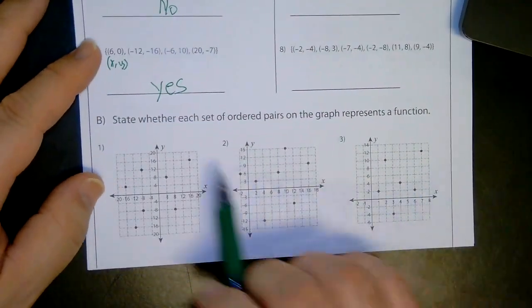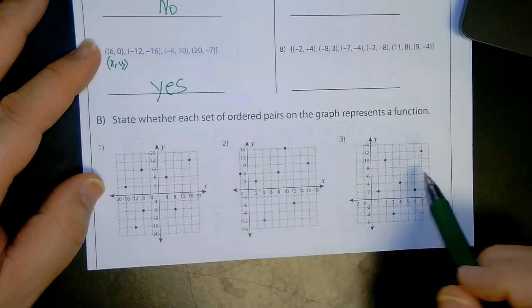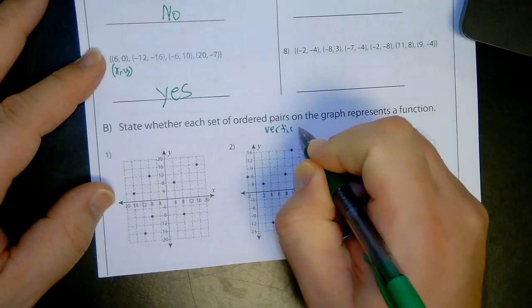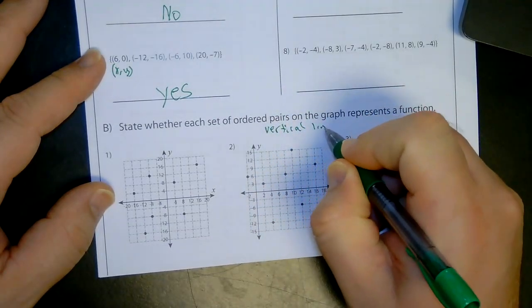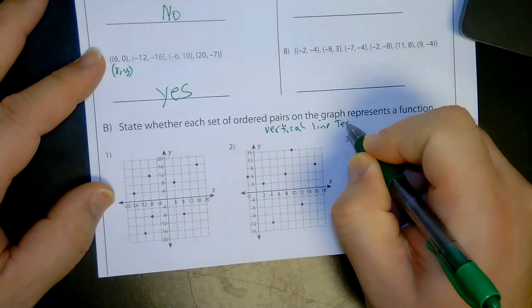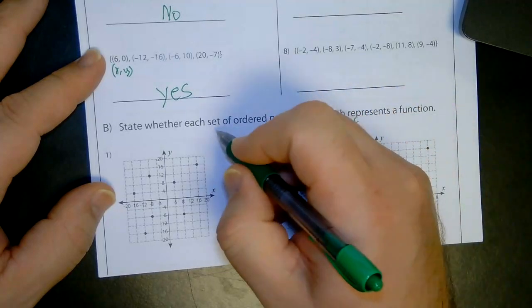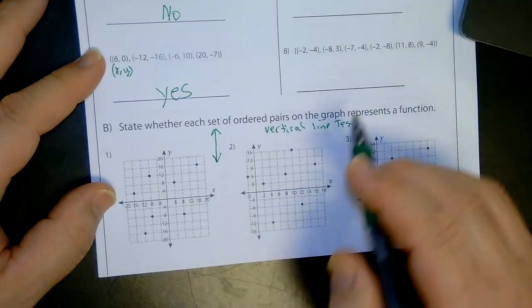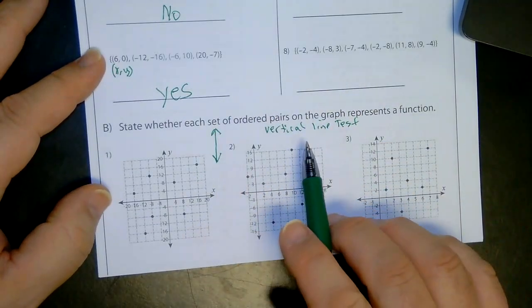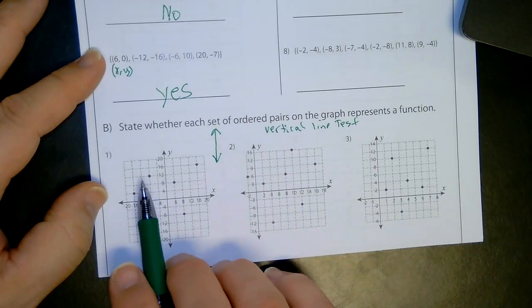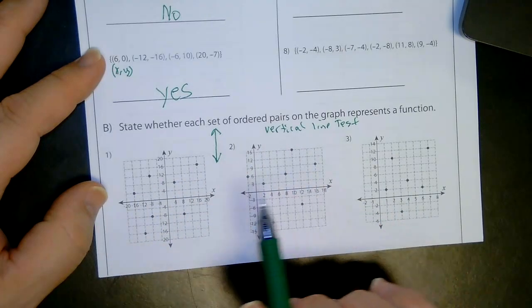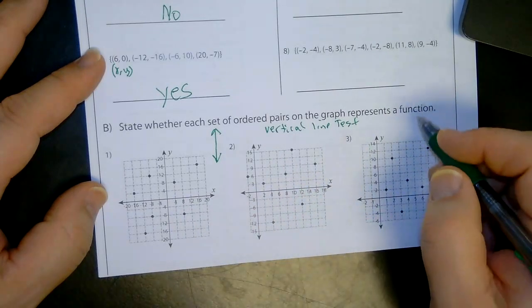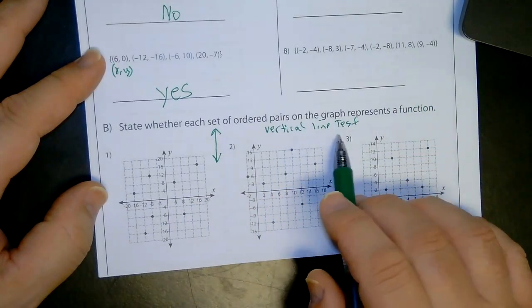Okay. So B part, state whether each ordered pairs on the graph represents a function. Here I'm going to use what's called the vertical line test. What that means, again, vertical line goes up and down. Okay, so vertical line test. What I'm going to do here is I'm going to draw vertical lines on my graphs, and if I ever hit 2 points or more, it is not going to be a function. Okay, that's what the vertical line test tells us.